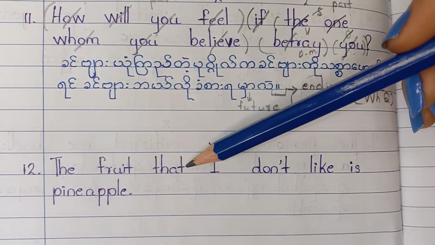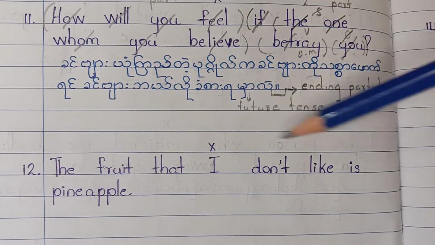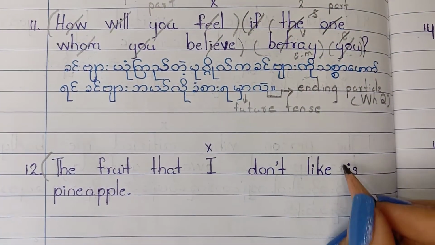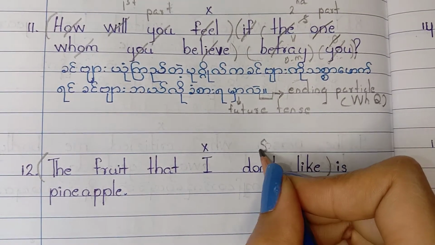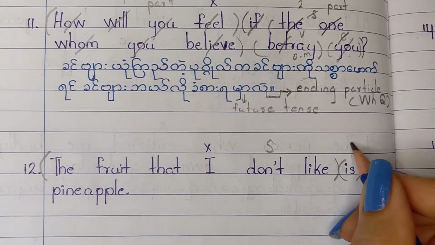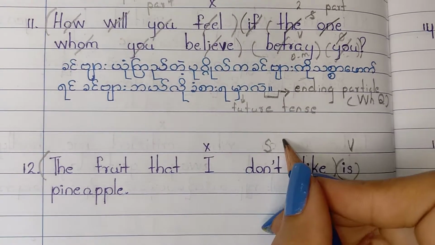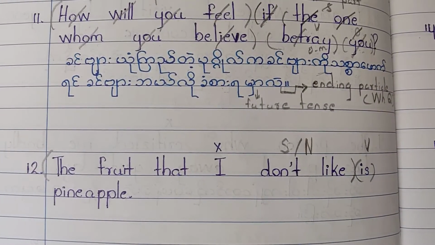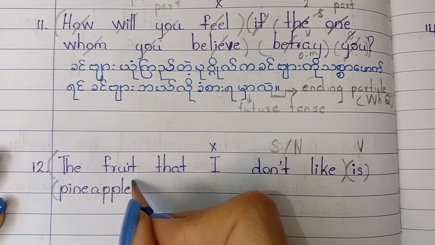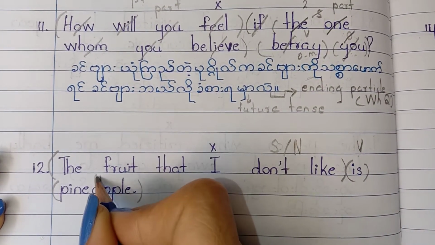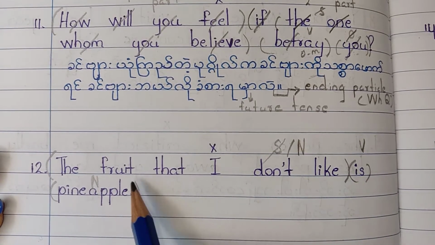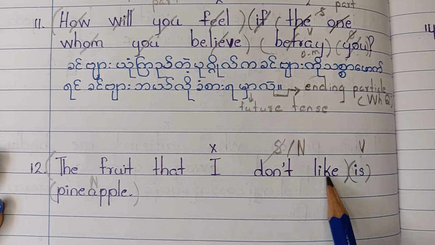The fruit that I don't like is pineapple. So the fruit that I don't like is the subject, and then it is the verb. Okay, we can also say that that's one also noun. Okay, that doesn't matter. And then pineapple is also... So let's start from the subject. The fruit that I don't like.